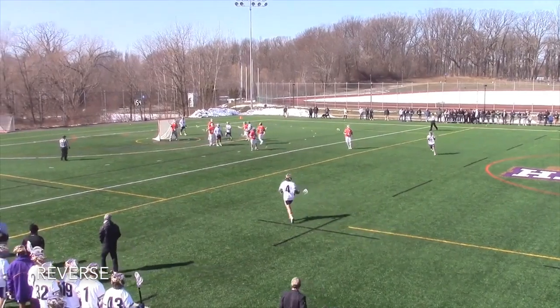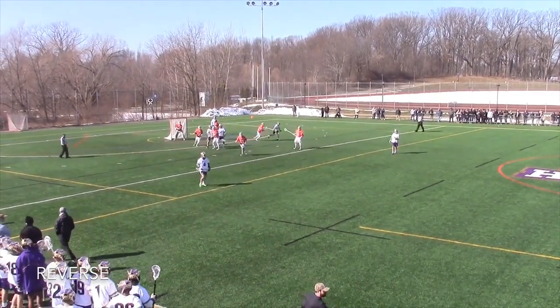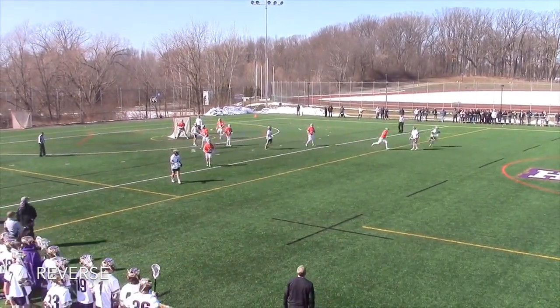In this clip, you will see our short stick D midi use a reverse move to create a great unsettled scoring opportunity.